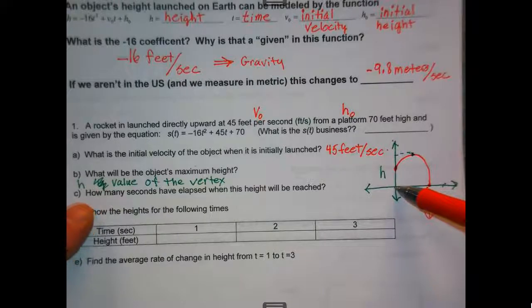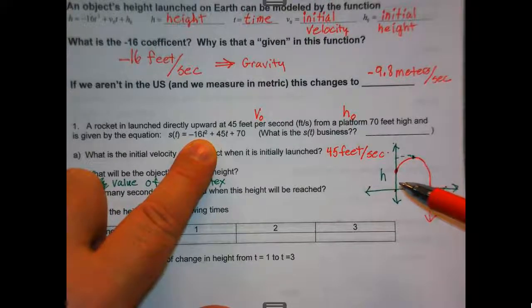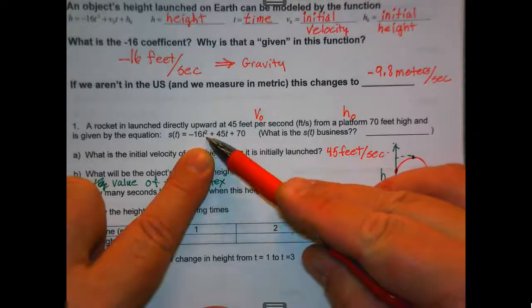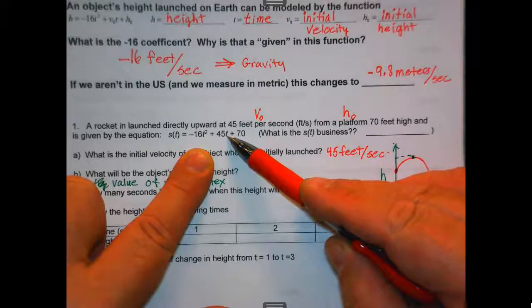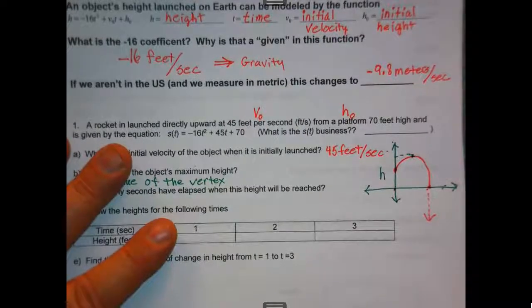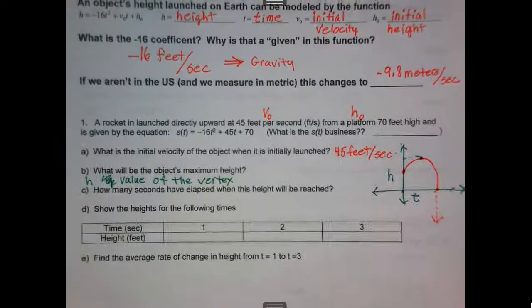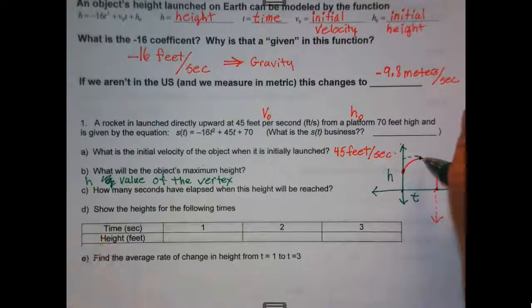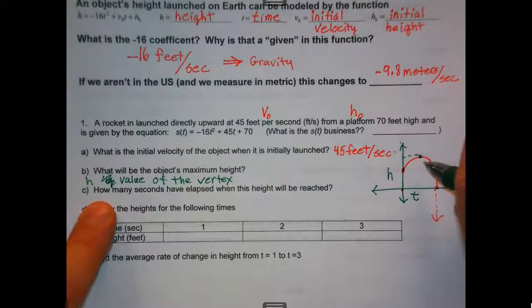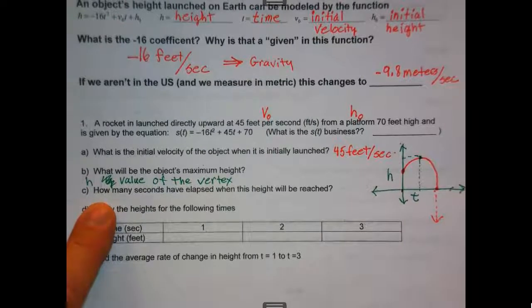But what are we looking for in the formula? What's the variable? Time, t. Yeah, that's time. Our x-axis is time. So we're looking for question C: how many seconds have elapsed when this height will be reached? So we're looking for the x or t value of the vertex, right?